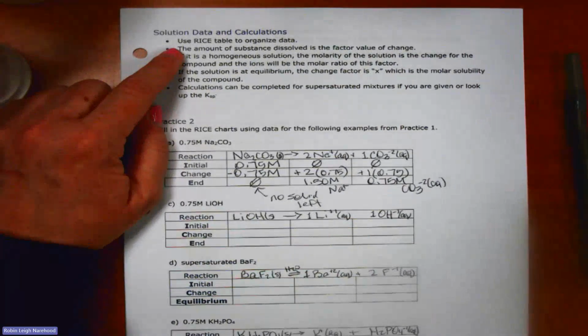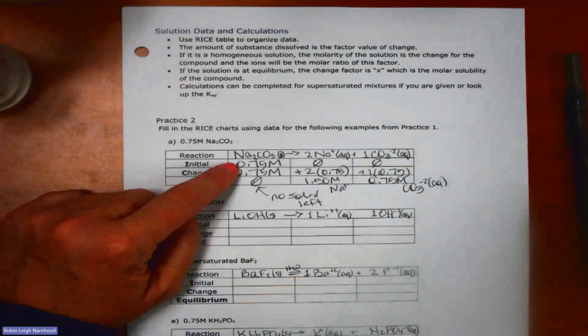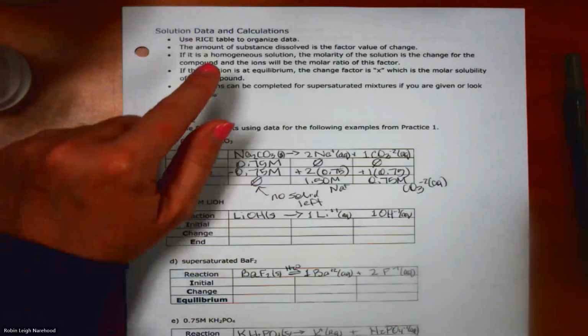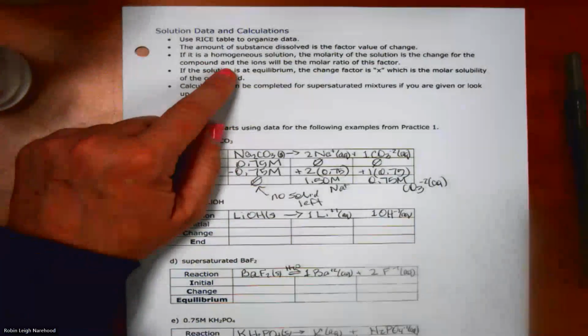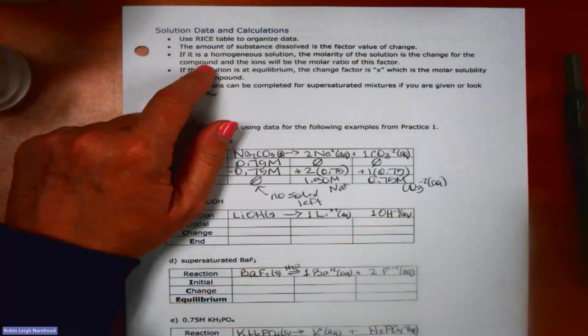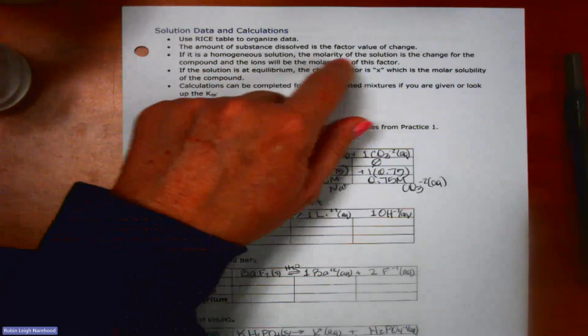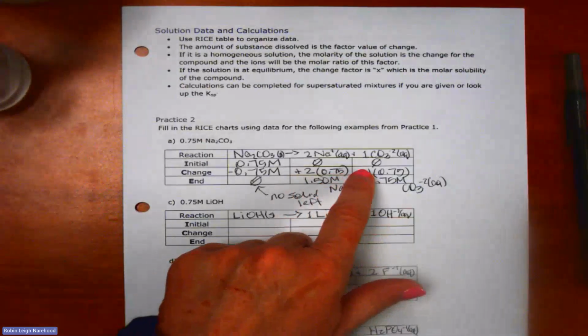So here, the first one, the amount of substance dissolved is the factor for change, but it's also your initial amount because it's the amount of that substance. It's homogeneous. That'll be the amount of compound, and your ions amount that gets created is going to be whatever the mole ratio is. So it's 2 times that and 1 times that.